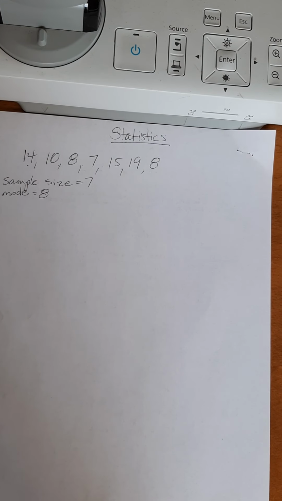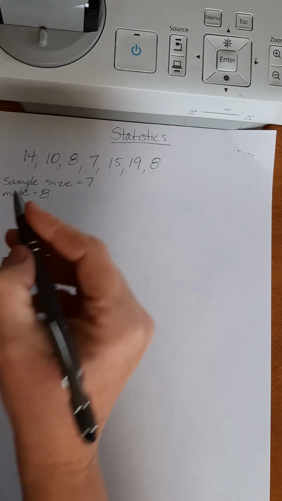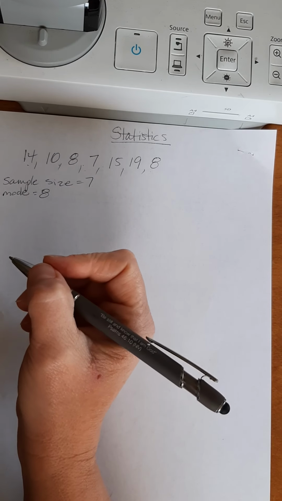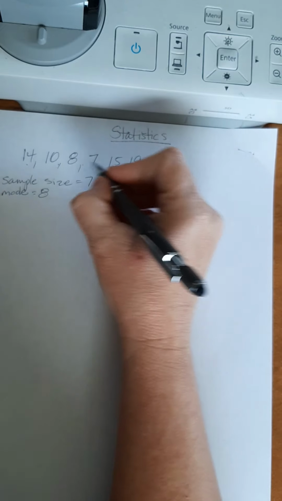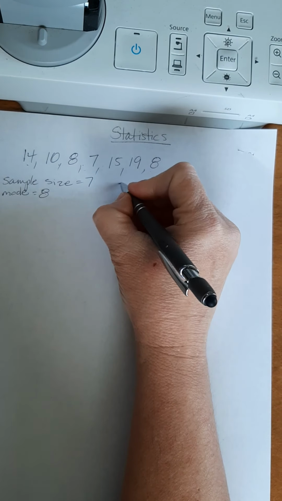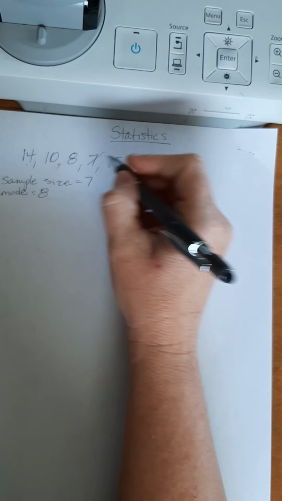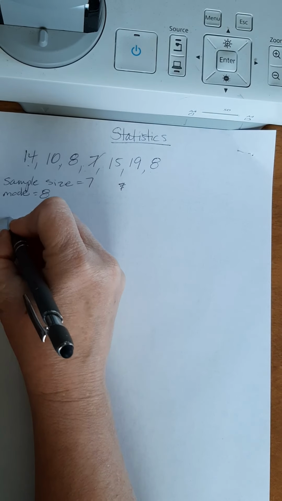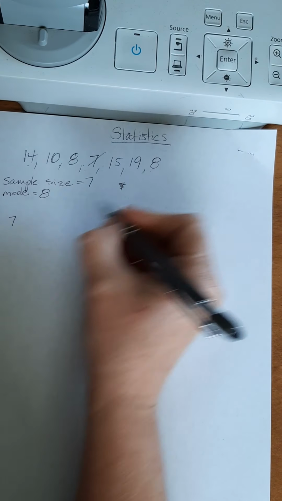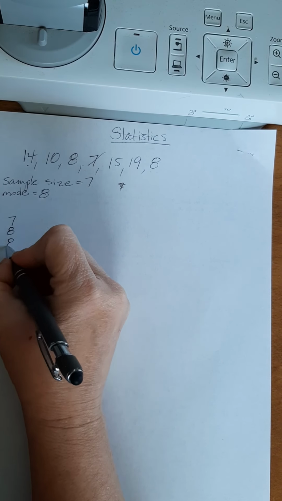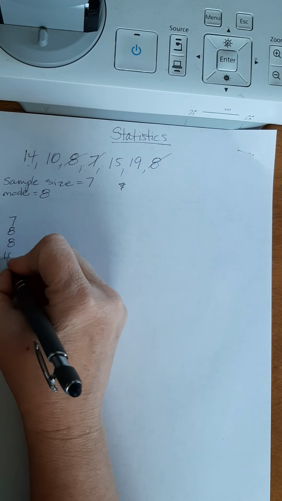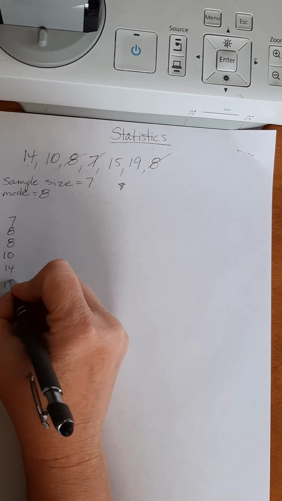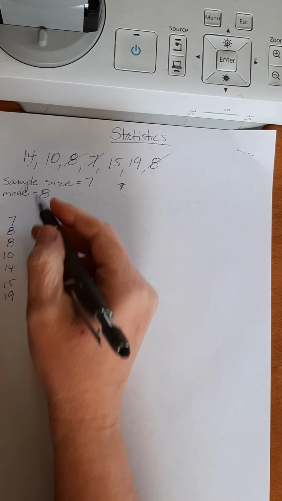And as far as technically for mean, or the average, we don't have to put them in order, but I'm going to go ahead and do it. Let me start down here, because we're going to need to go all the way across in a minute for standard deviation. So we've got a 7, 2 8s, 10, 14, 15, 19. Okay, we got them all.